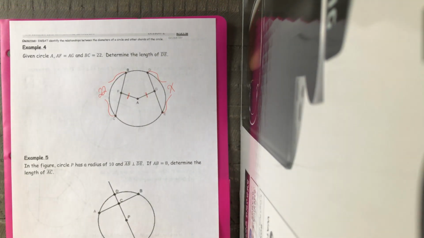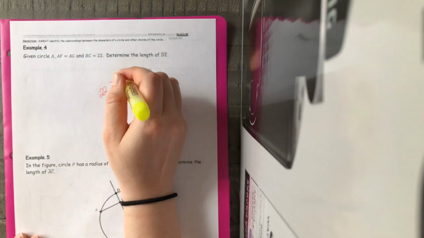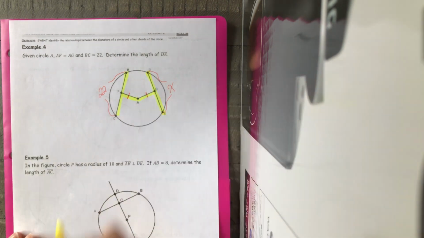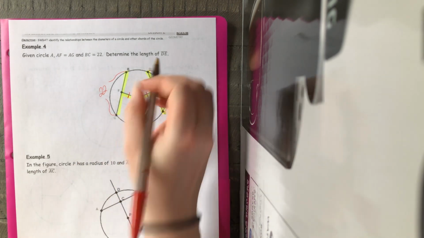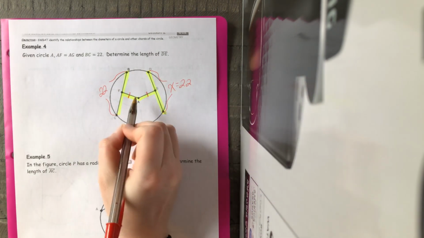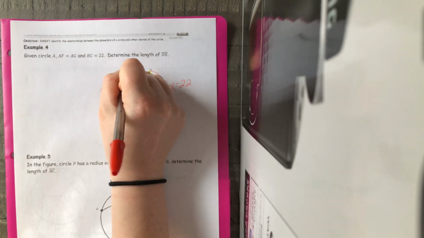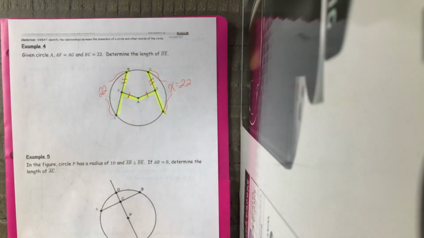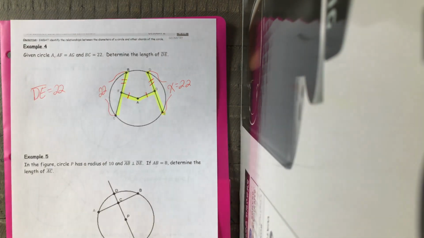Now, this question might look challenging. It's actually the easiest question on the entire lesson. If you look back at the first page, I know that if these distances are equal, and they are, then these chords are also going to be equal. So if this chord is 22, this chord also has to be 22. Because if the distance from the center to the chord is equal, then the chords themselves are going to be equal. So what's the length of DE? Well, line segment DE is 22.